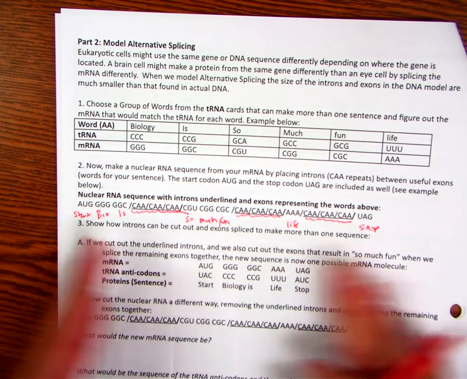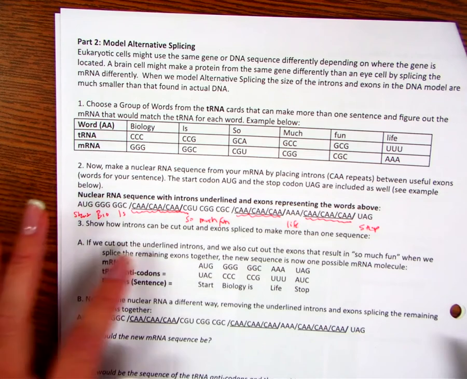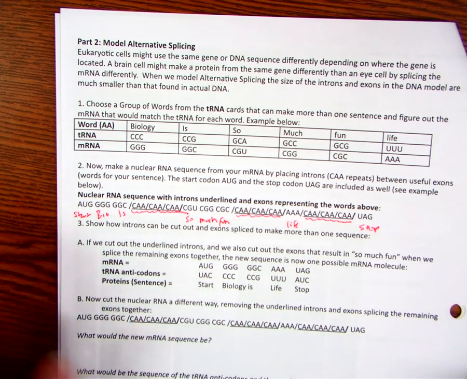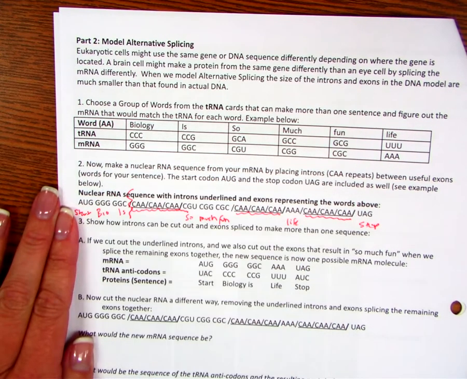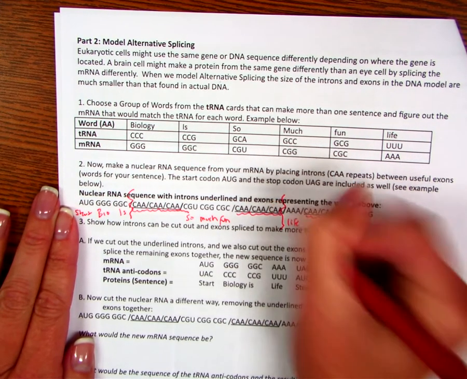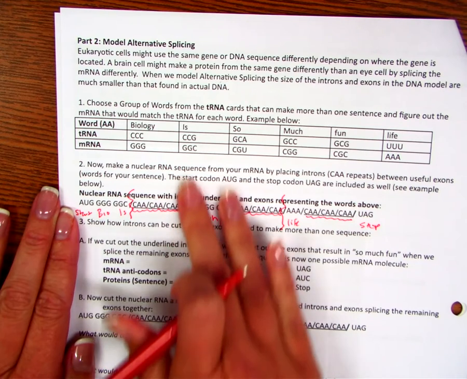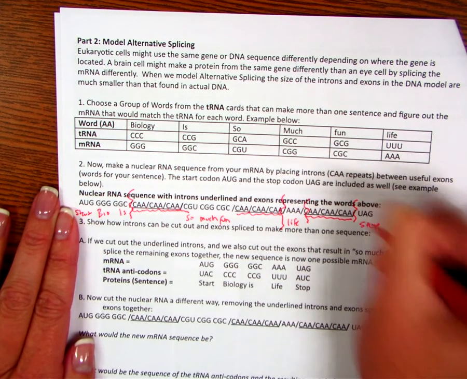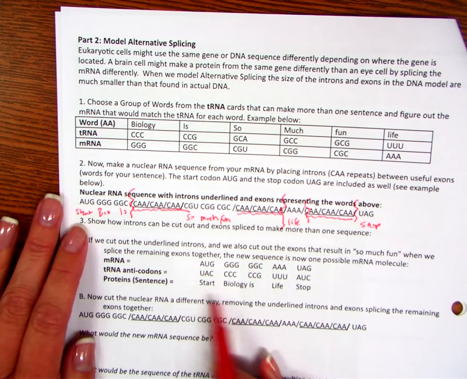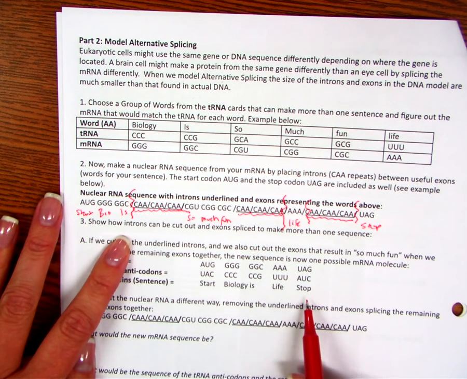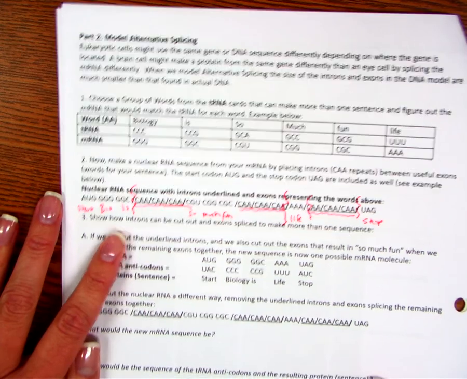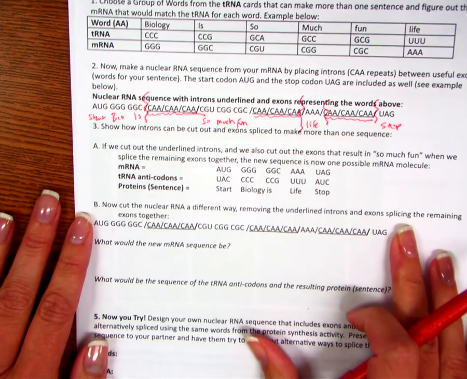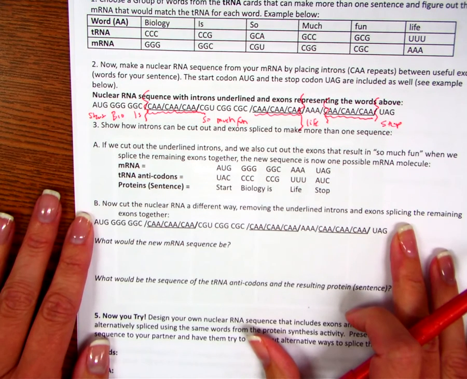Now I can take this phrase, it doesn't really make sense right now, biology is so much fun life, but if I spliced something out, like what if I spliced out this side of the intron and this side of the intron, carrying off the so much fun between those two introns. And of course I'll take this intron out too. And what I'm left with is start, biology is life, stop. Try to do that again with the exact same original sequence, but make a different sentence. Pause me and return when you're ready.